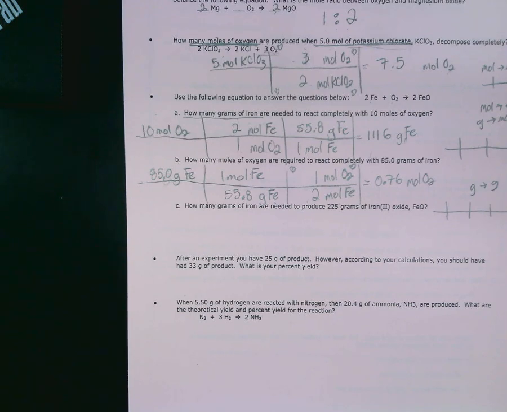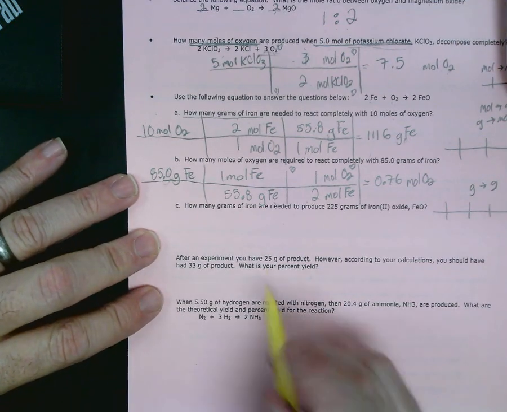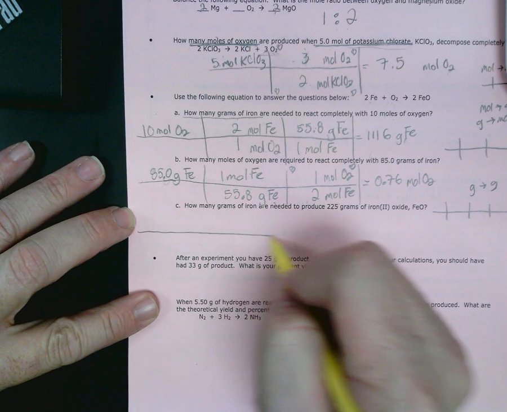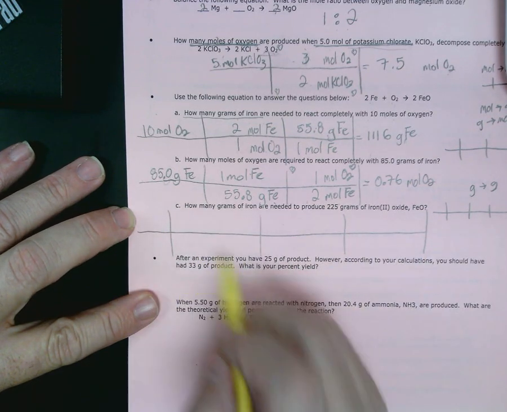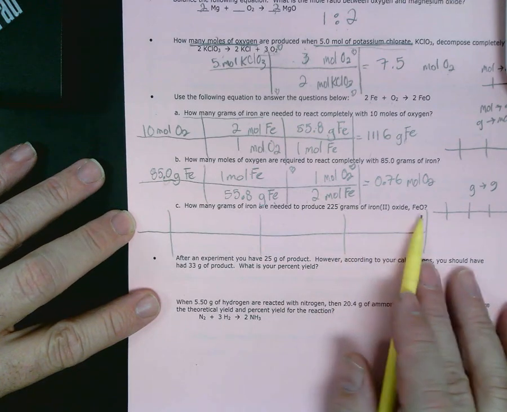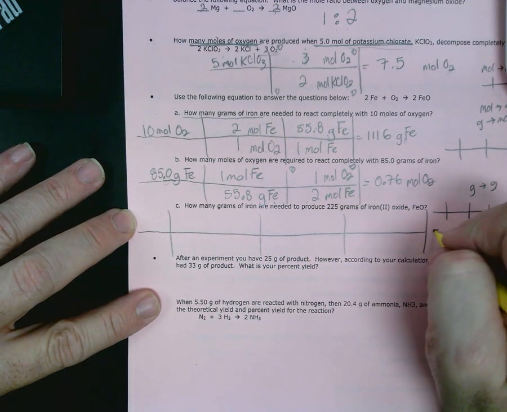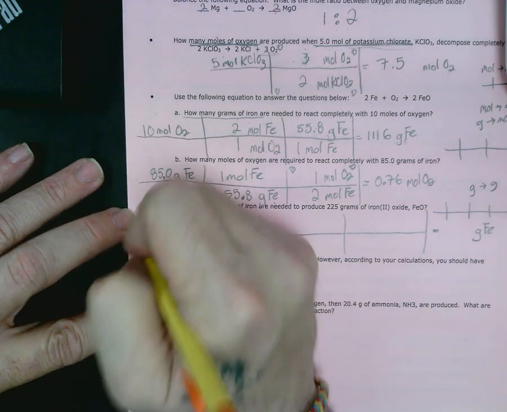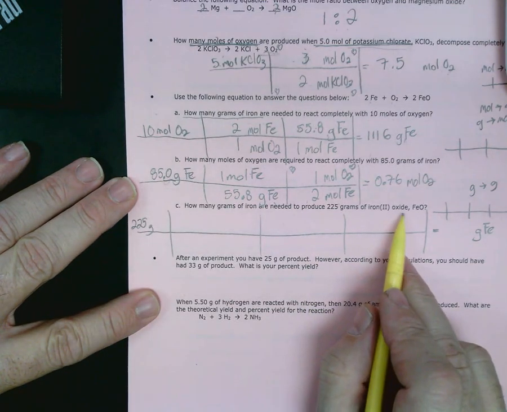Now we're going to a grams to grams one. How many grams of iron are needed to produce 225 grams? So I know this is the Mac Daddy. This is 3 boxes. And I know that they want grams of iron. So the question is how many grams of iron to produce 225 grams of iron oxide, FeO.